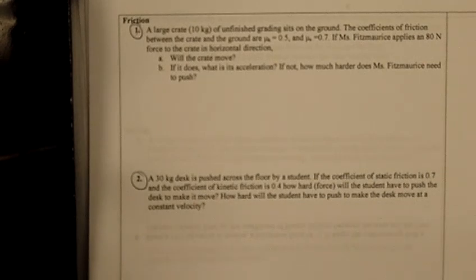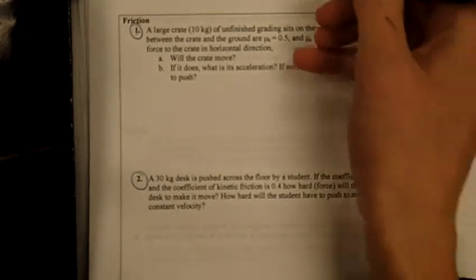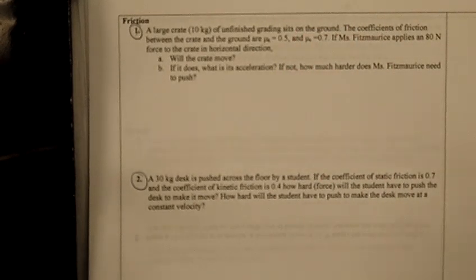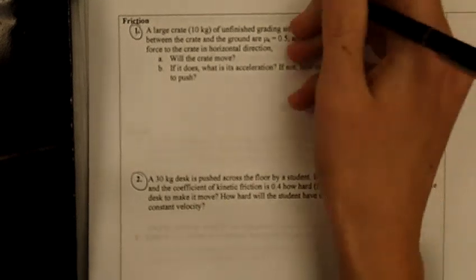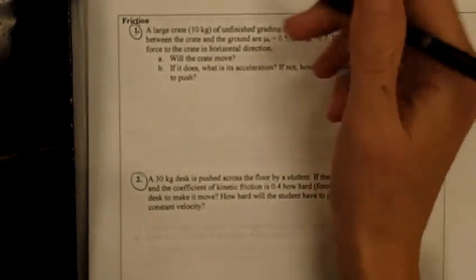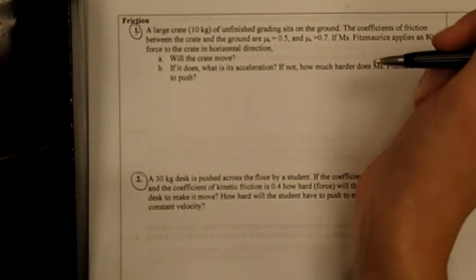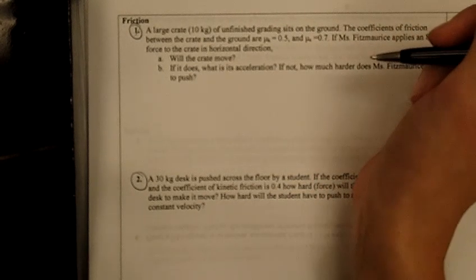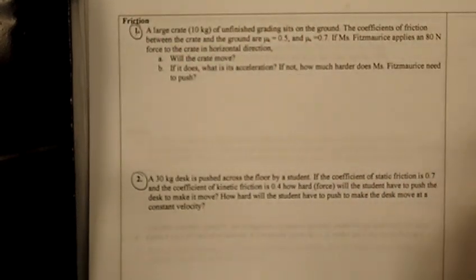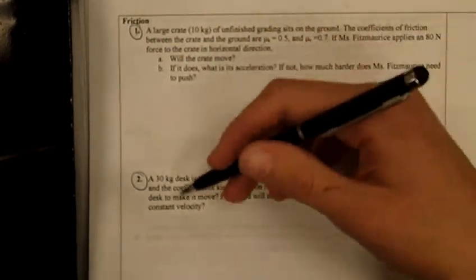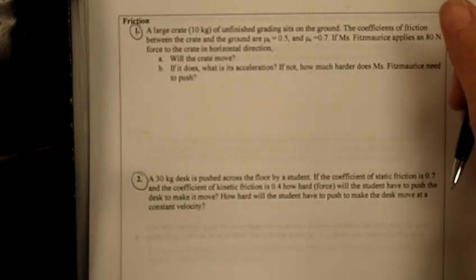So what I need you guys to do is go to page 5 of your Unit 3 packet. These are problems on friction. I need you to try 1 and 2. Give each one about 7 minutes. Then I'm going to go over the solutions, but try them by yourself first, or if you get really stuck, try the first one, wait for the answer, and then try the second one.